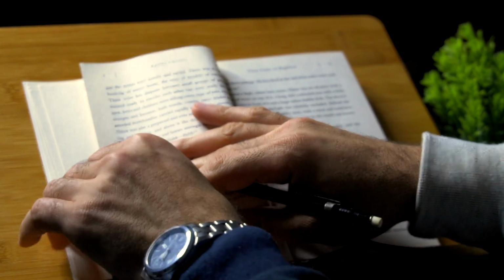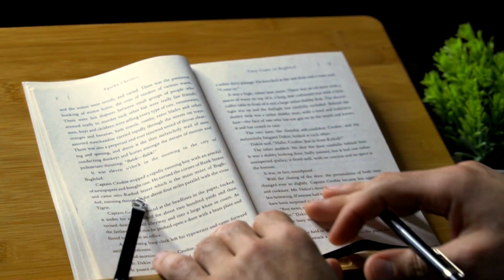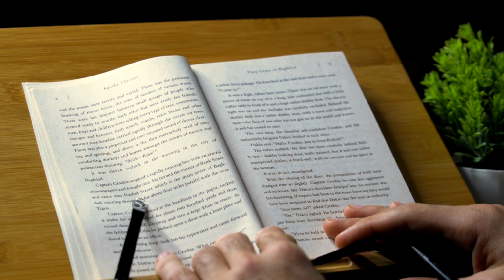For example, the word predominant here, the words threaded, stocky. These are words that are used distinctively in this book, specifically the first chapter.